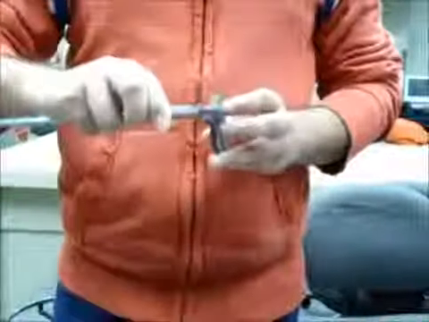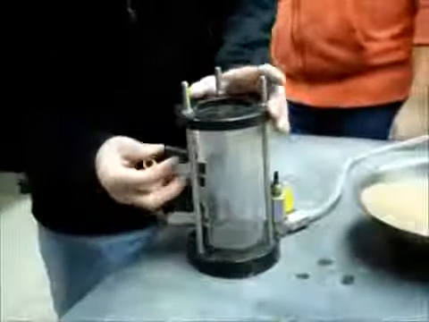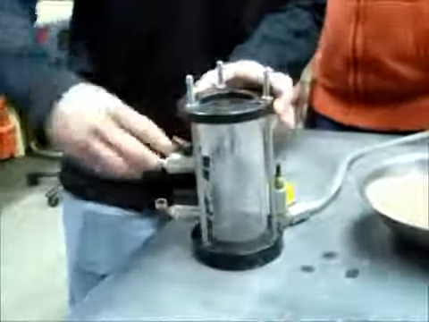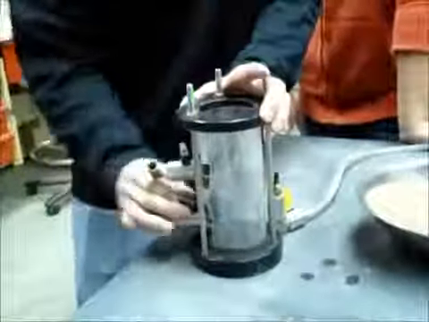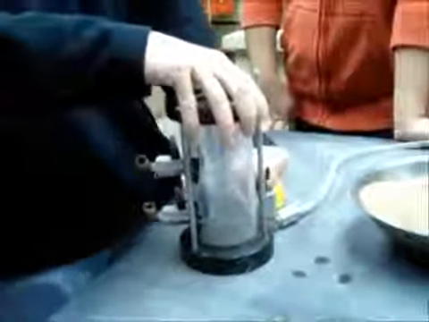First, obtain a bowl of granular soil that you wish to test and weigh it. Next, use the calipers to measure the height of the porous stones. Ensure that all valves are closed before proceeding with this test. Position one porous stone at the base of the chamber.